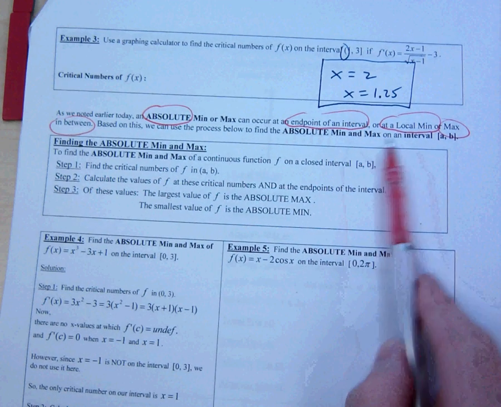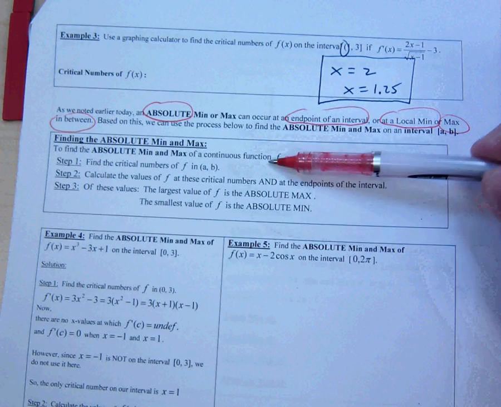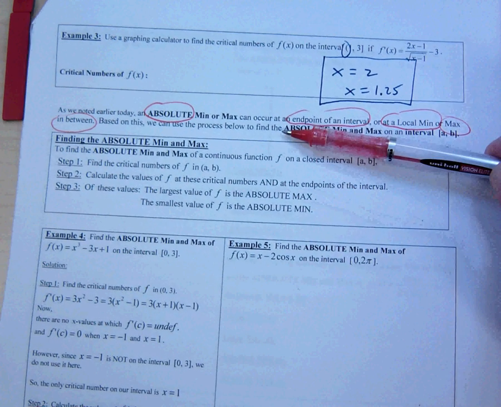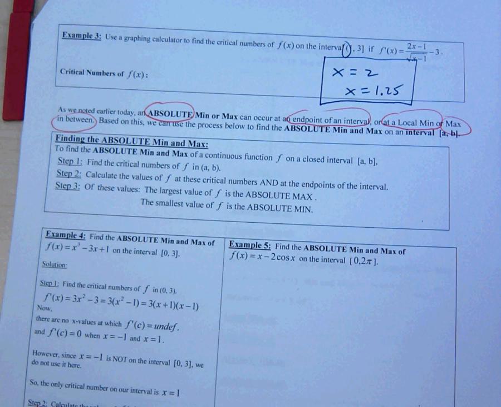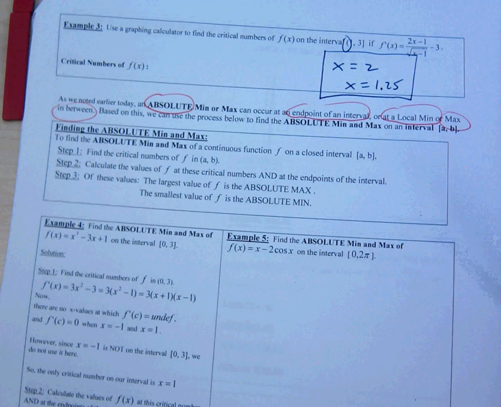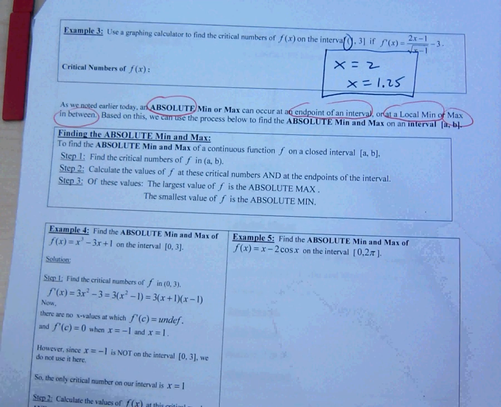Okay, so based on what I just said, we can use the following process to find the absolute mins and maxes. And again, if you try and memorize this rather than understand it, you're going to have trouble with it and you're going to not remember it well for the future. So again, don't just memorize this. Think about what we did at the beginning of the hour and how I explained things. And then this should make complete sense.